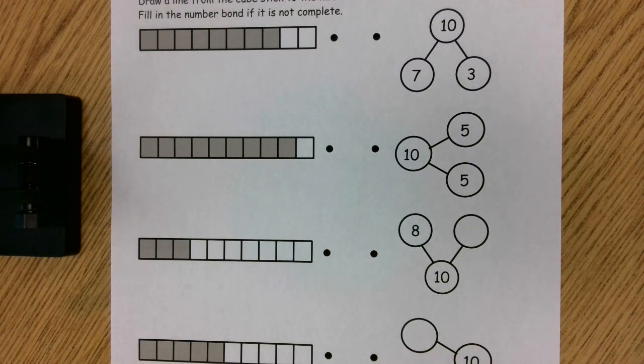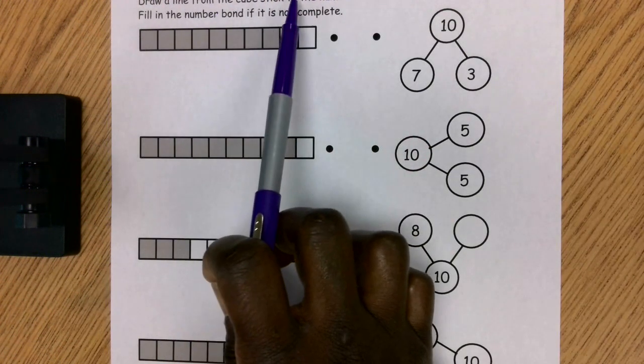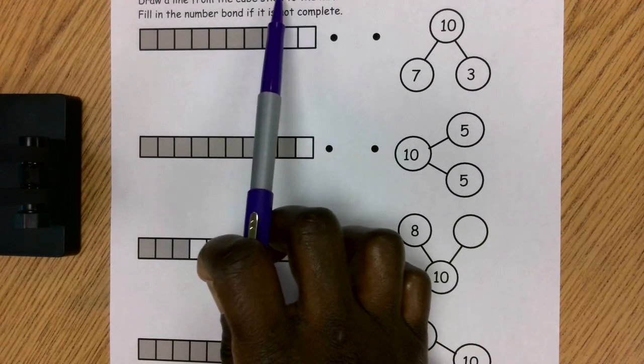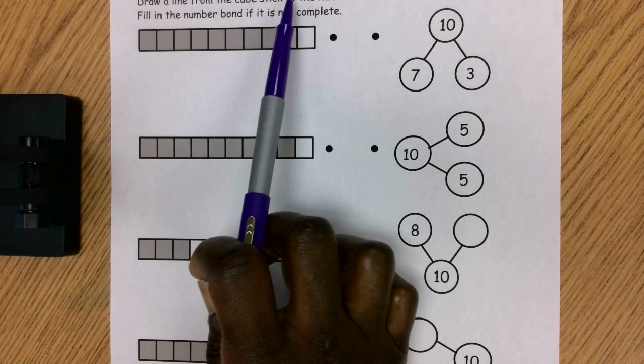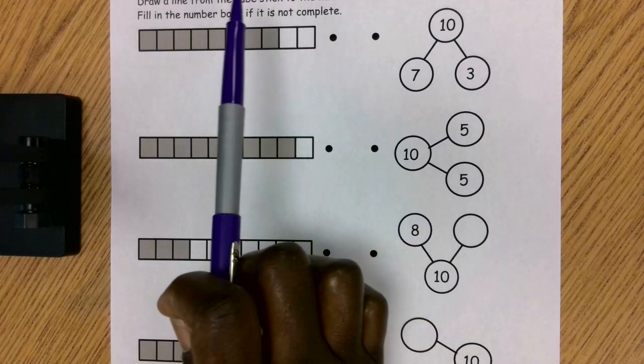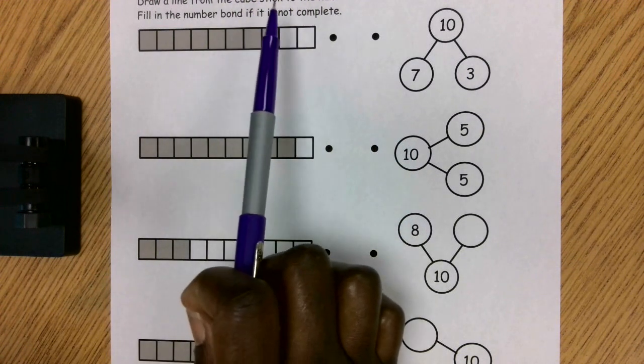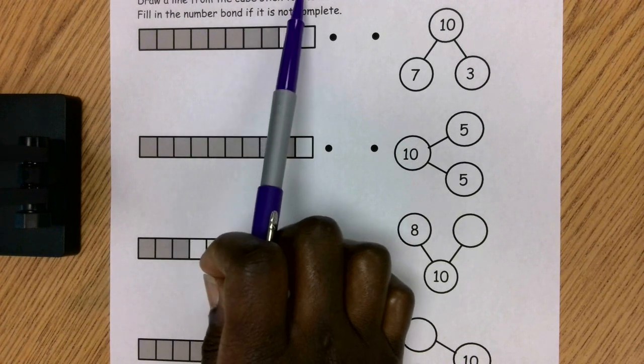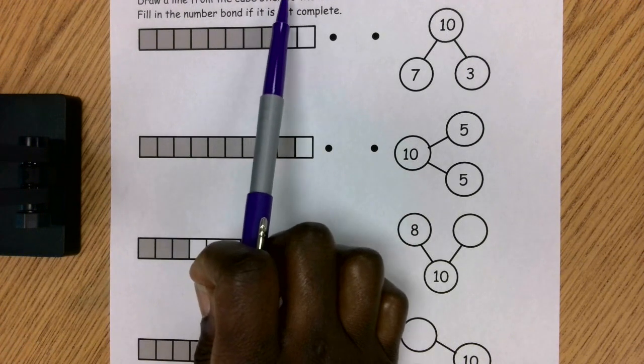So just follow along, boys and girls, and don't worry if you don't have anything to draw with. These squares represent cube sticks. Now remember, cube sticks is a word that you'll probably see later on in school, but we're going to use 10 frames like we've been using in tens. So don't worry about this word just yet. We're going to use 10 frames and tens.